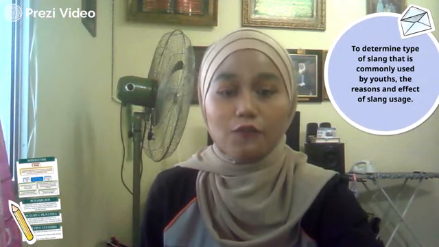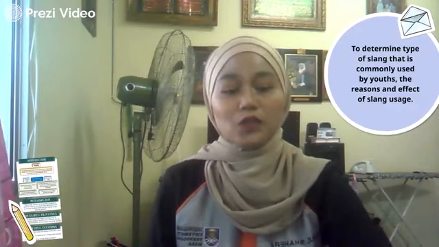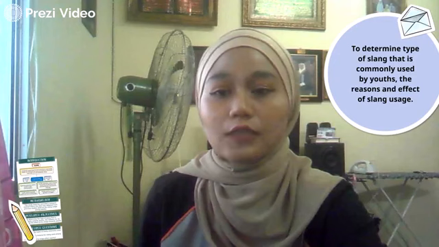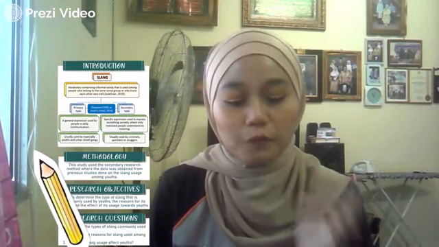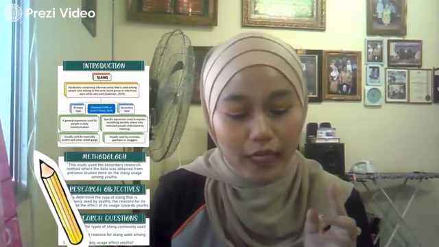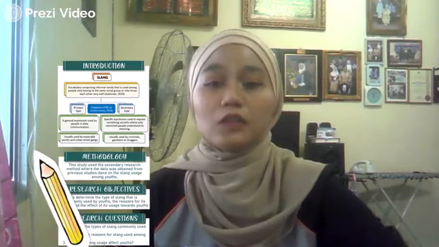The objective for our poster is to determine the types of slang, the reasons, and also the effects of slang usage among youth. The research questions for our poster are: what are the types of slang commonly used by youth? What are the reasons for slang use among youth? And lastly, how does slang usage affect the youth? The methodology that we have chosen for this poster presentation is the secondary research based method.